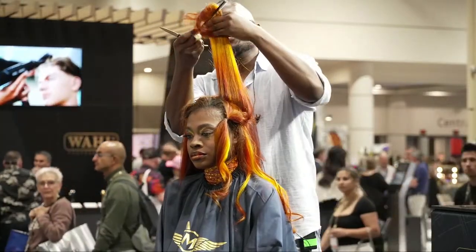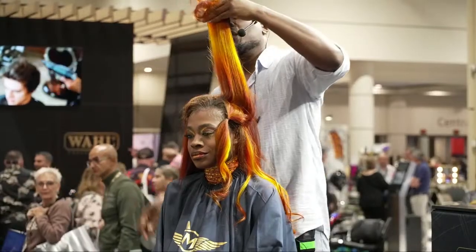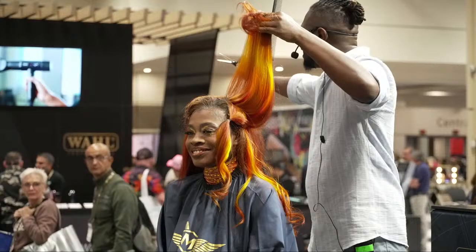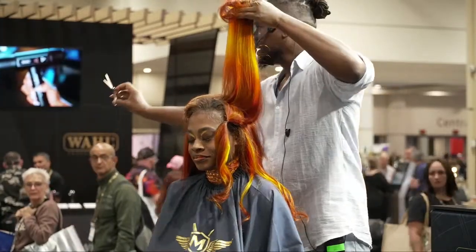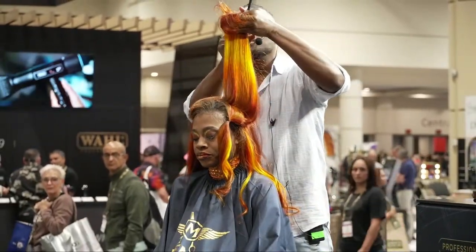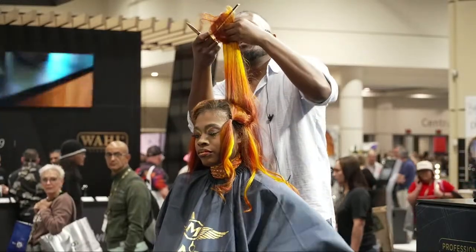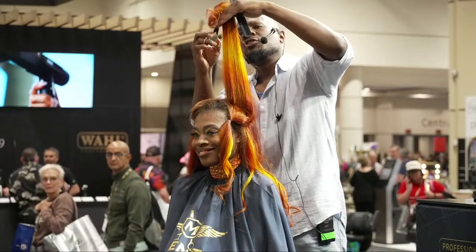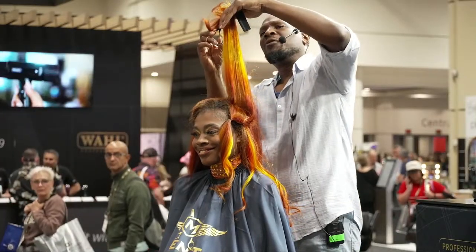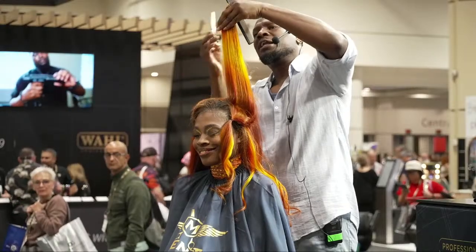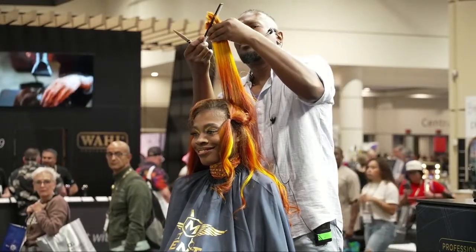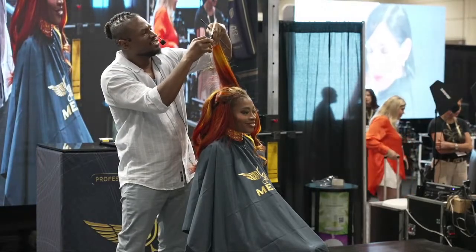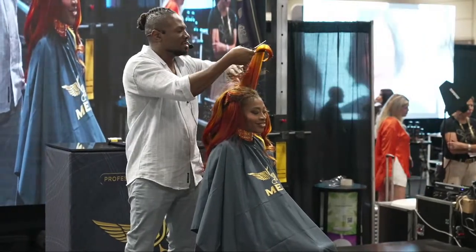I don't know if you guys can really appreciate it, but this is a lot of long, thick, pretty hair. By using our Ghost T9s, which are made of VG10 steel with a Japanese edge design, I'm able to cut this longer, thicker hair and create really nice precision layers.